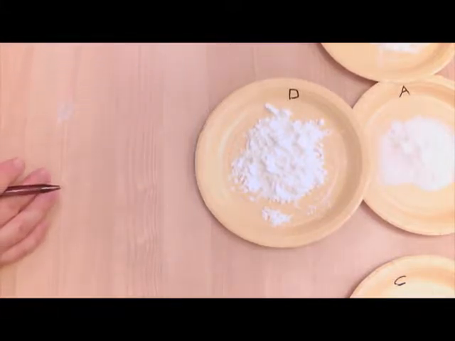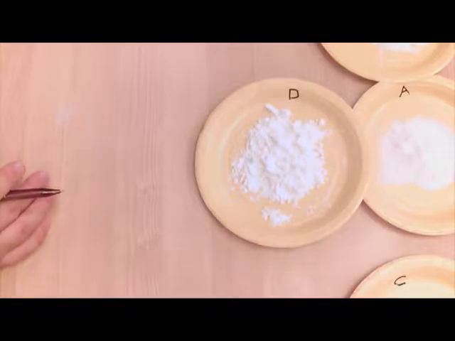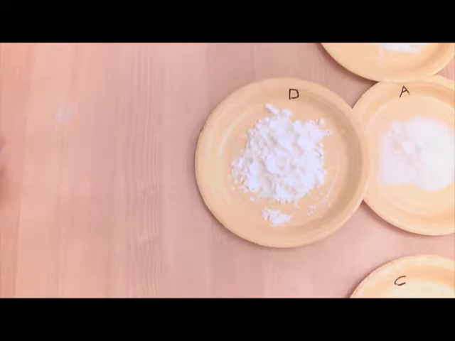So now we have to mix all of our things together. So we need our 12 cups, and they need to be labeled. 3 of them will have the letter A, 3 of them will have the letter B, 3 of them will have the letter C. Let me get the cups.